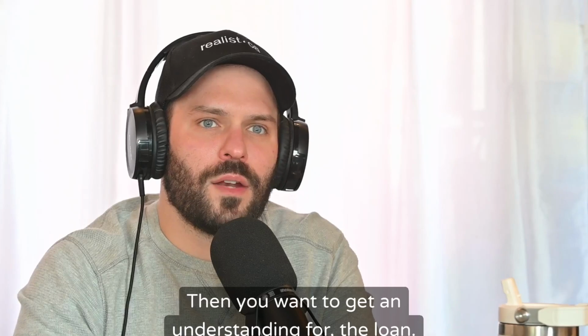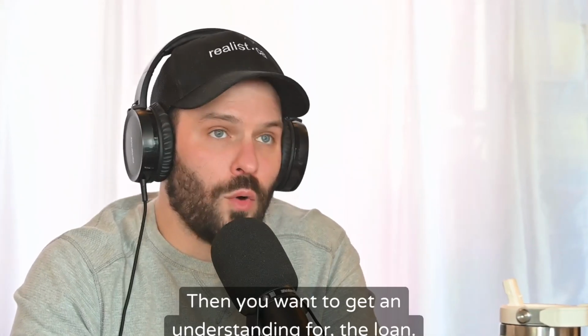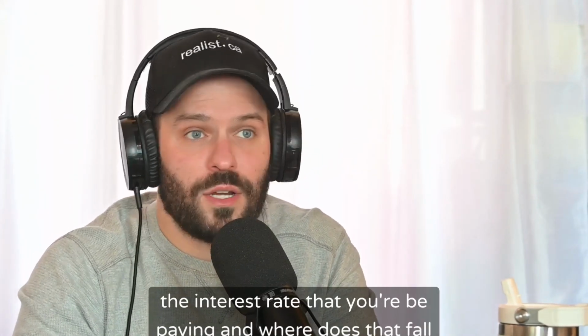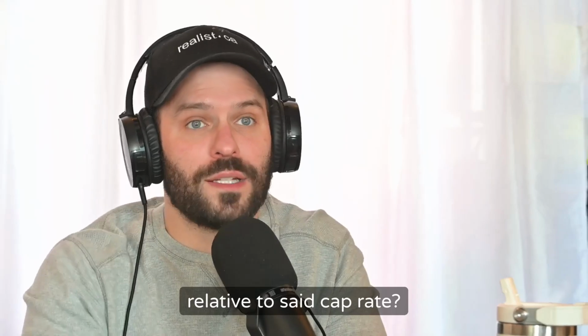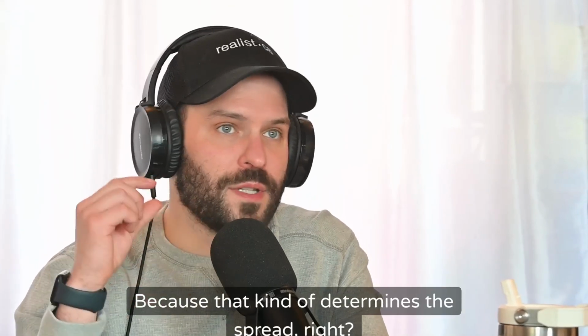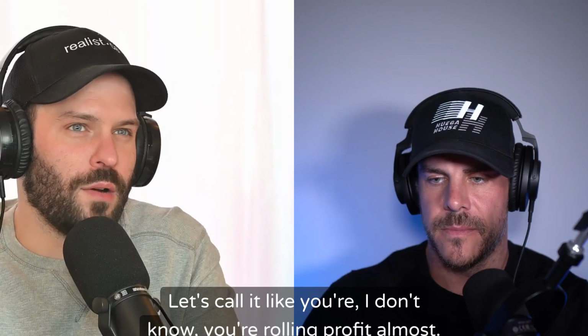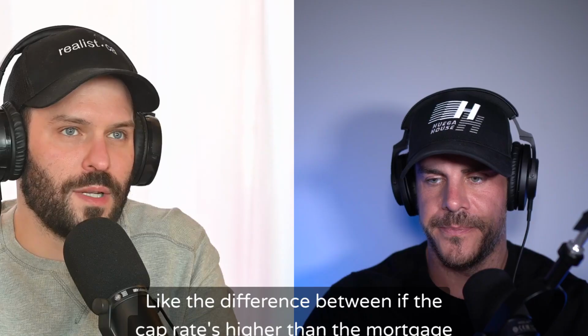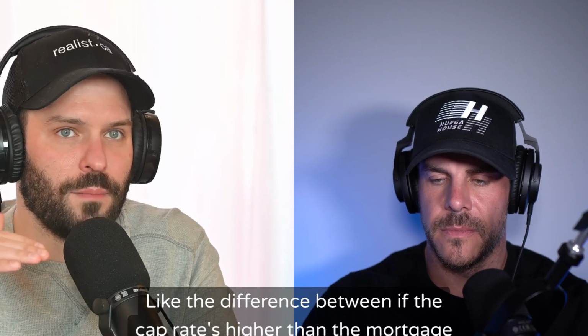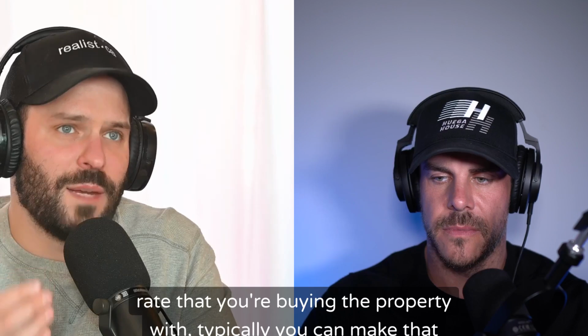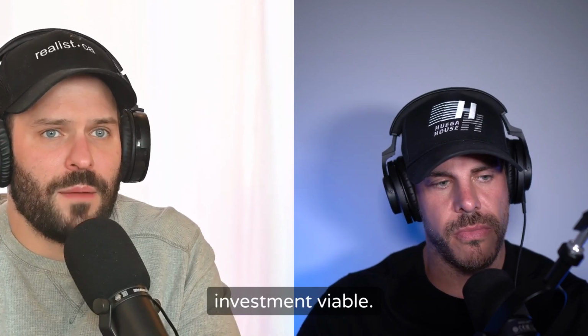Then you want to understand the loan, the interest rate that you're going to be paying, and where that falls relative to said cap rate, because that determines the spread. Let's call it your rolling profit, almost like the difference between the two. If the cap rate's higher than the mortgage rate you're buying the property with, typically you can make that investment viable.